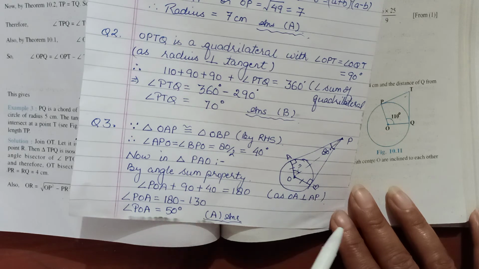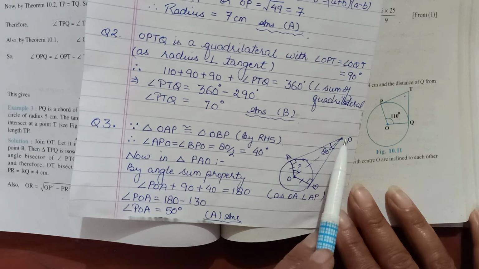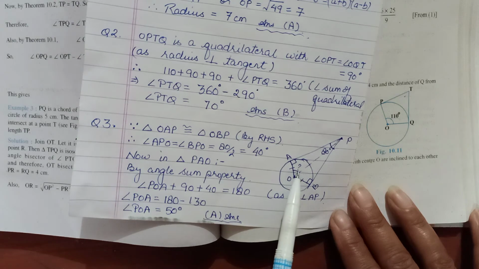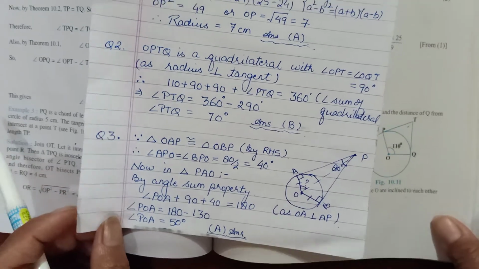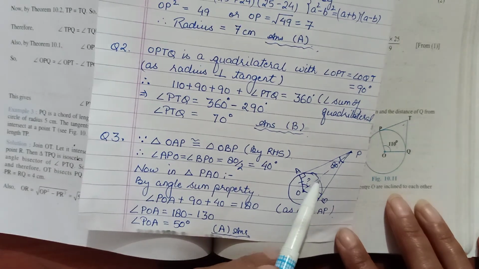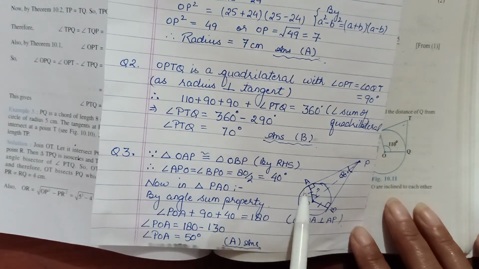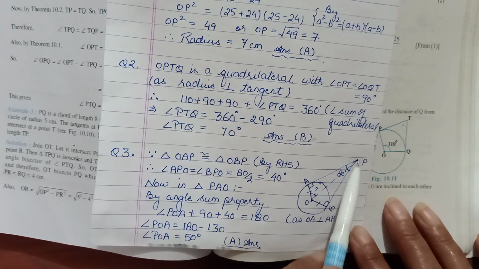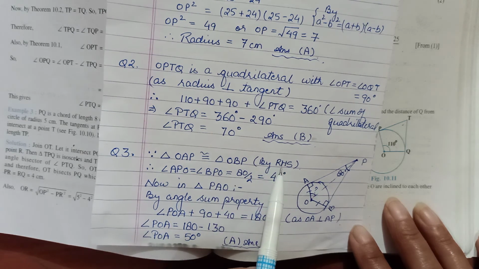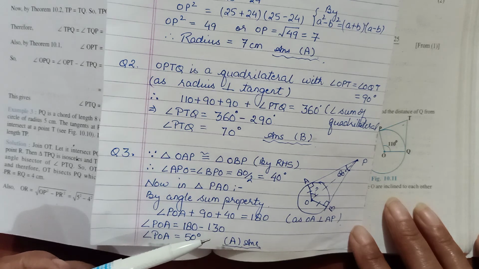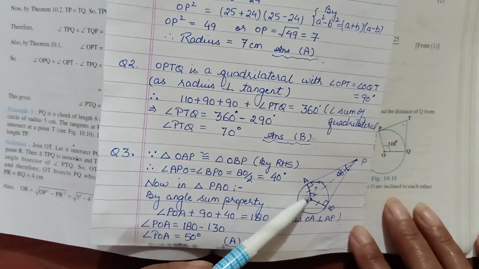Then they are asking you to find angle POA. So you will join PO. This is the angle that they are asking you to find. तो अभी theorem के proof में हमने देखा था कि these two triangles that we get out here are congruent. Okay, so we are using that fact. We are saying that triangle OAP and OBP are congruent by RHS. अभी ऊपर theorem के proof में मैंने दिखाया था. Common side, radii of the same circle, 90 each, RHS से.